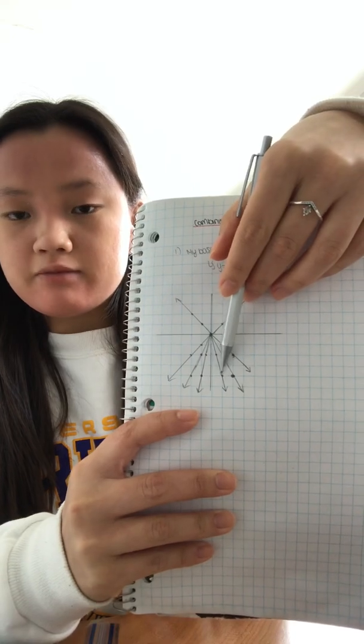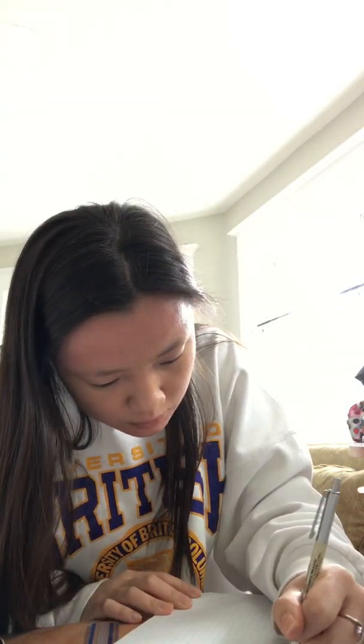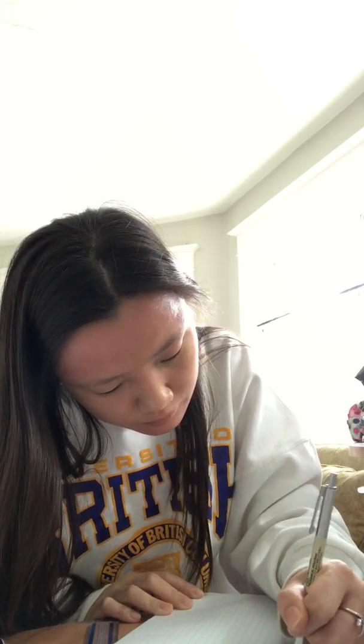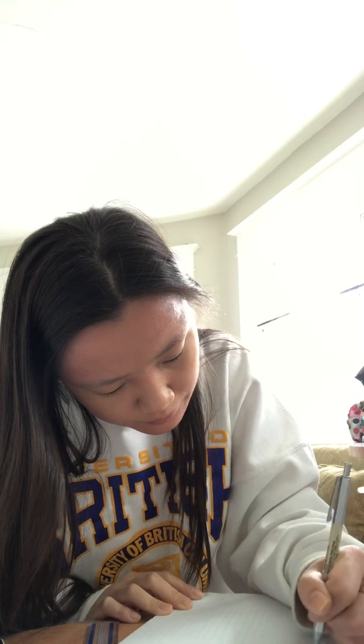So that in there is my other graph. And now I'm just going to translate my units. So I'm translating it 3 to the right and down 2 because that's what it's asking you to do. So this is 1, 2, 3, and then 1, 2. 1, 2, 3.